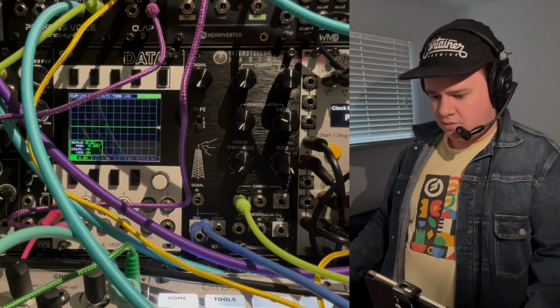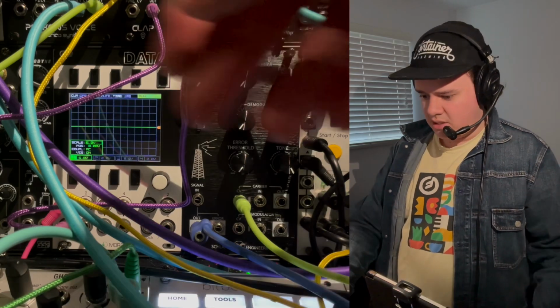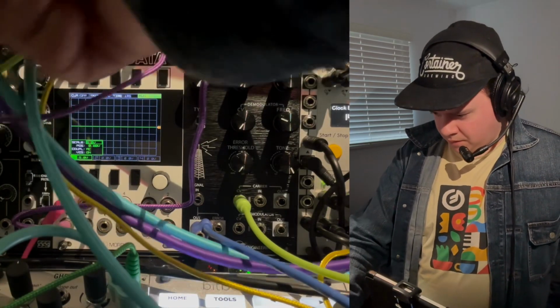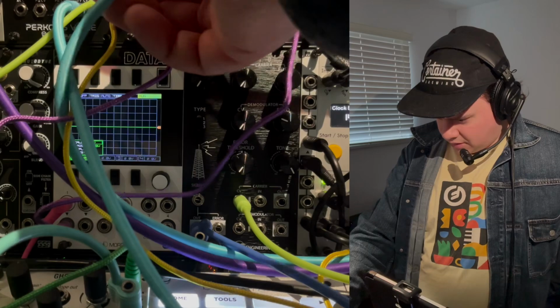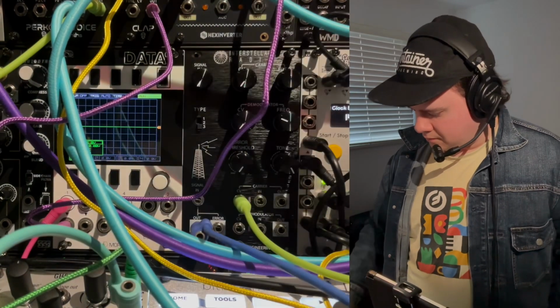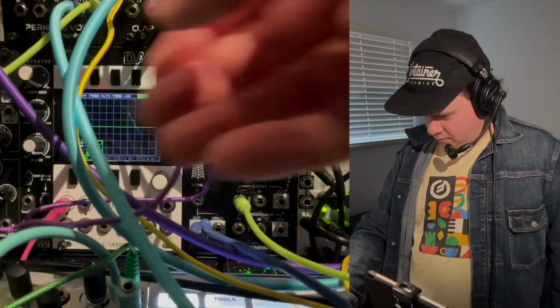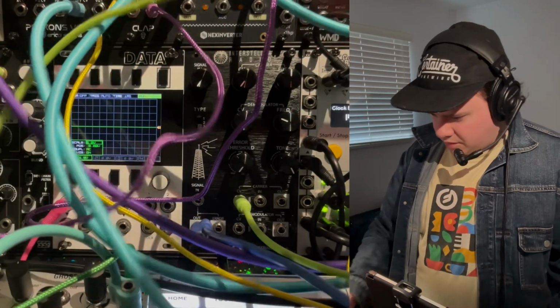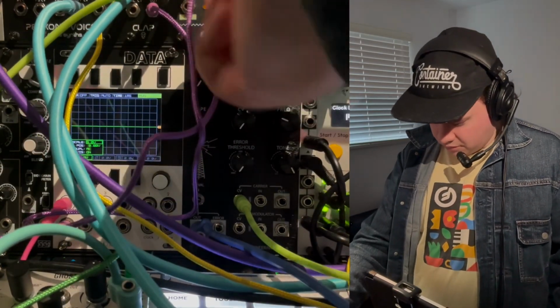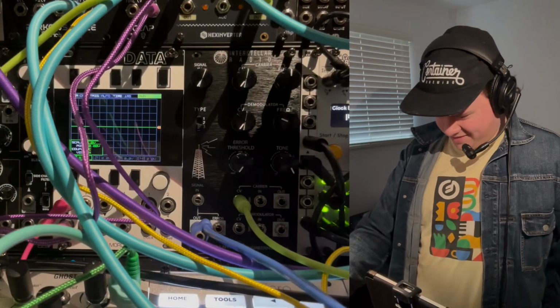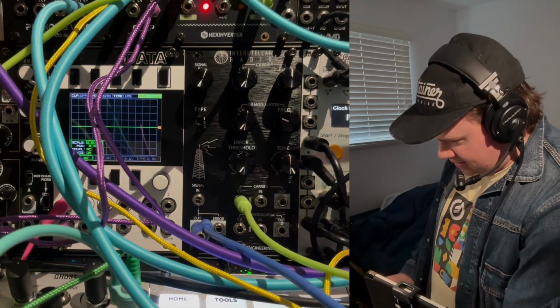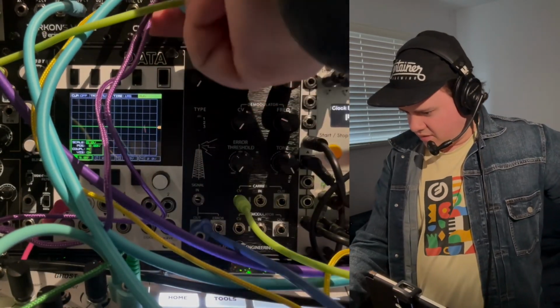So what happens when we patch in trigger to that? To patch in the output, excuse me for a moment, and hopefully I don't completely cover the screen, but I don't know, c'est la vie, I guess.